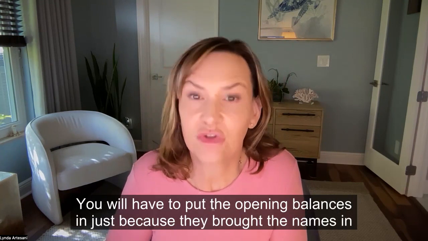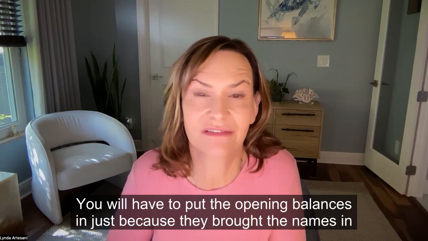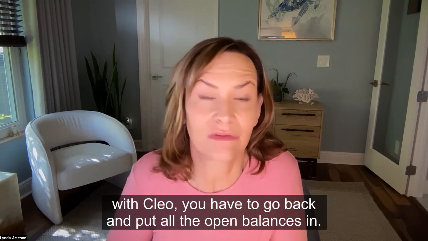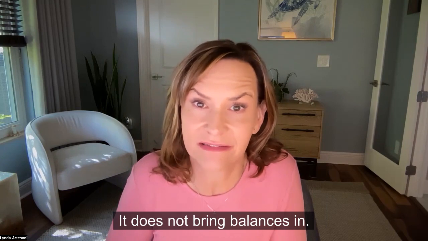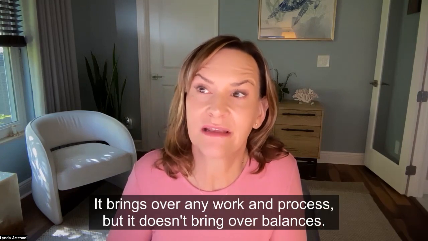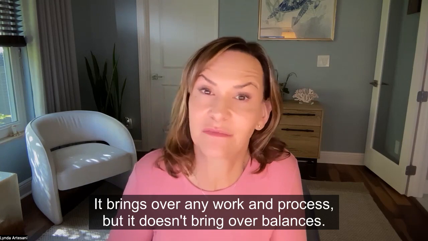You will have to put the opening balances in. Just because they brought the names in with Clio, you have to go back and put all the open balances in. It does not bring balances in. It brings over any work in process, but it doesn't bring over balances.